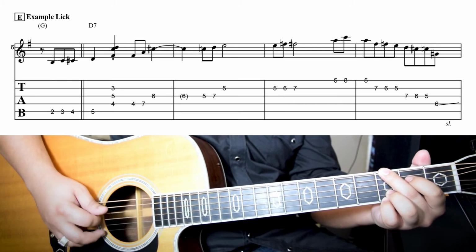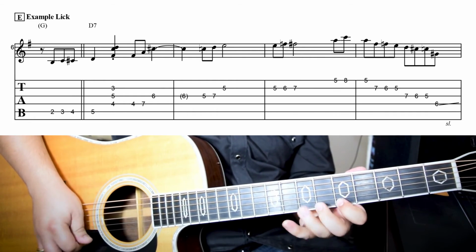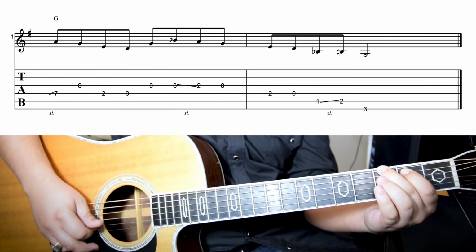Here's an example lick that I've created that just goes right up the position. There's nothing else kind of fancy going on. Then after that, I use some G stuff to get back down and finish the lick. You'll love it. See, that wasn't too bad. And now you have a new friend, the dominant pentatonic scale.